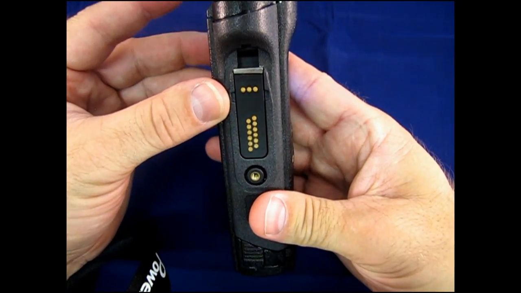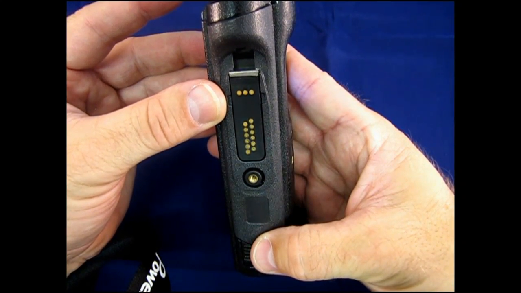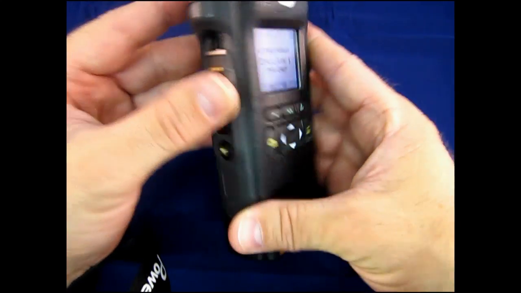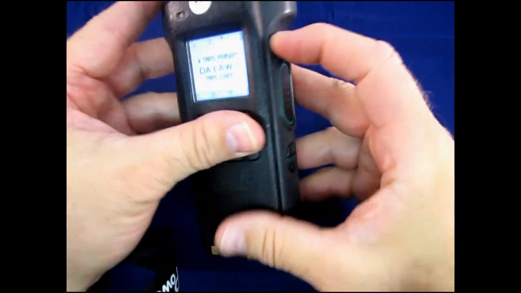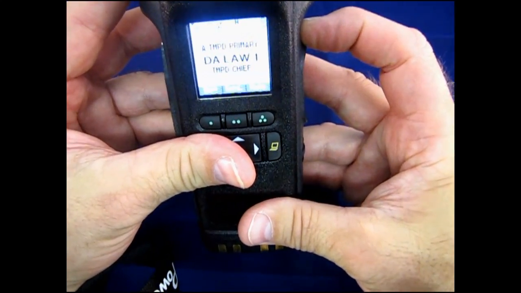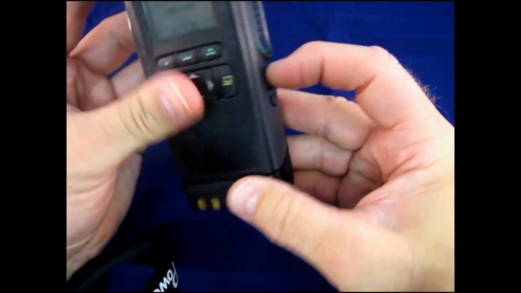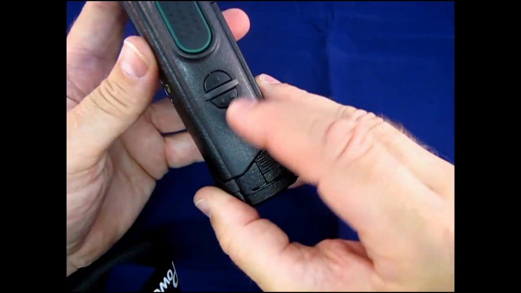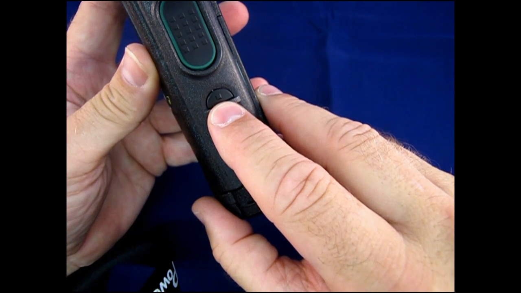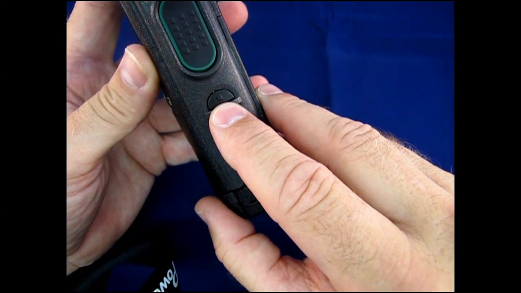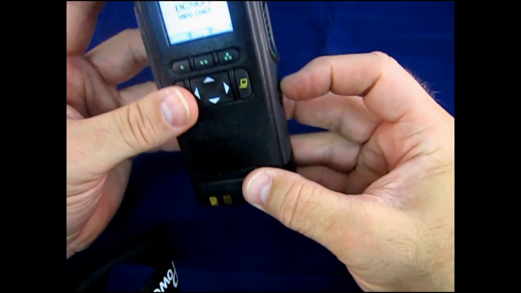This is obviously where your mic attaches to the radio. The button on top turns the light on and off. The top button on the side here is a programmable button.